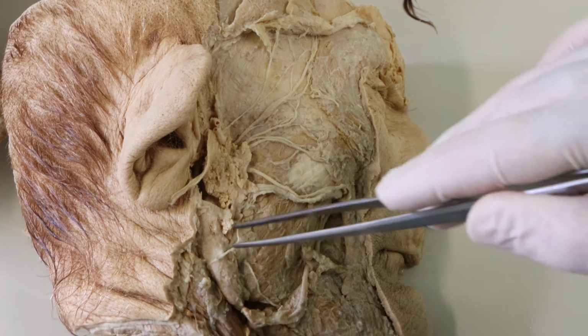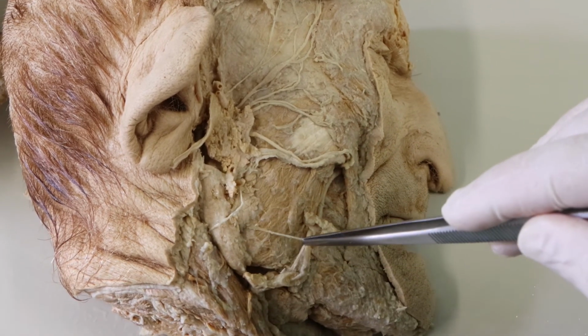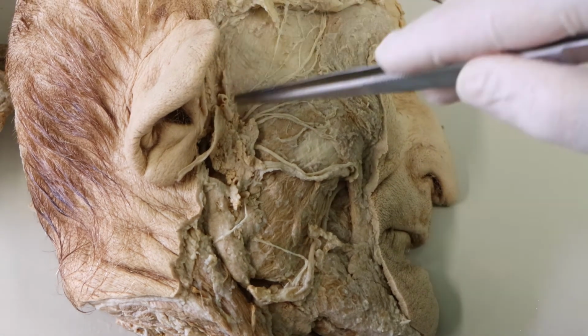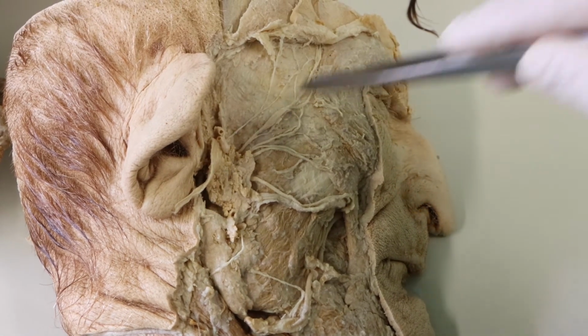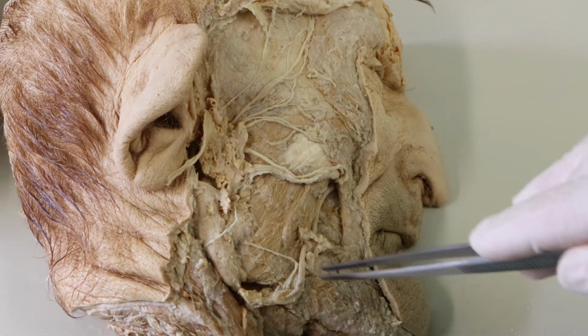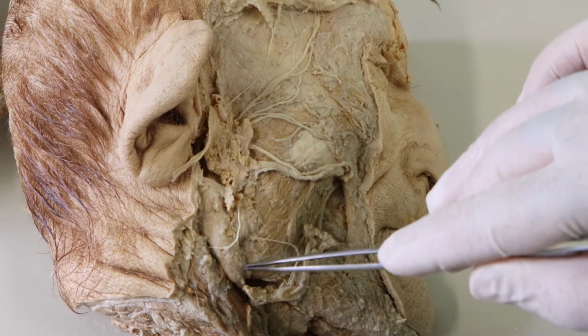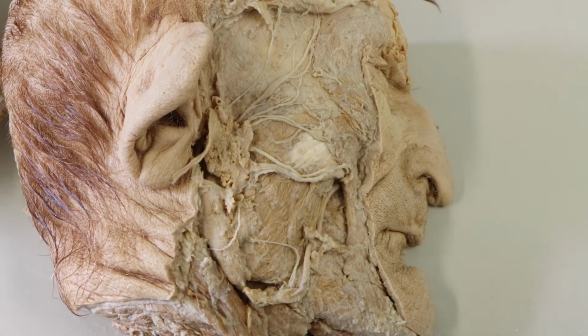According to their direction, we have 5 branches that we mentioned: the temporal branch, the zygomatic branches, the buccal branches, the marginal mandibular branches, and the cervical branches, which go downward to the neck region.